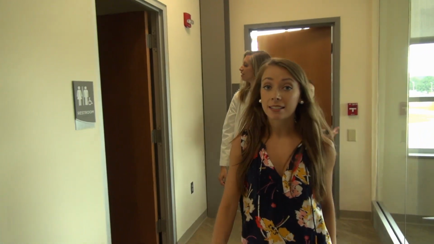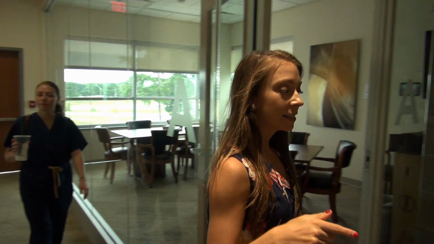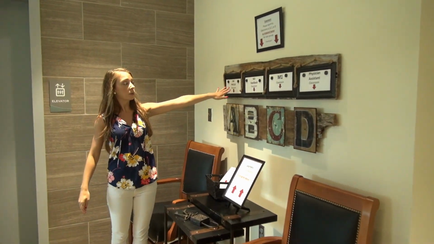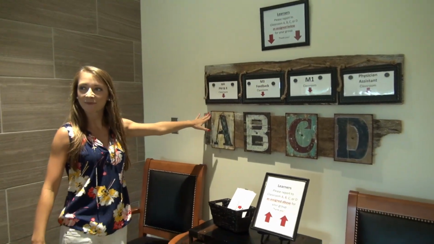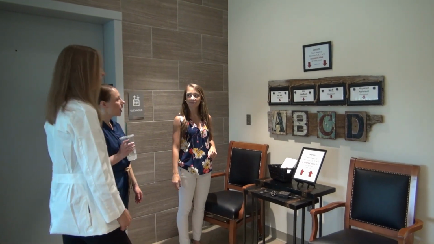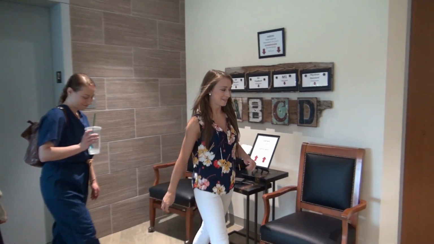The first thing we're going to pass is 2 unisex restrooms located on your right side. Now when we continue walking, we're going to get to this classroom assignment board. You'll see that all the different disciplines are located above, with the different classrooms located below. So since I'm a first-year medical student, I'll go to classroom C? That's correct. And I'm a PA student, so I'll be in D. You got it. Let's go.